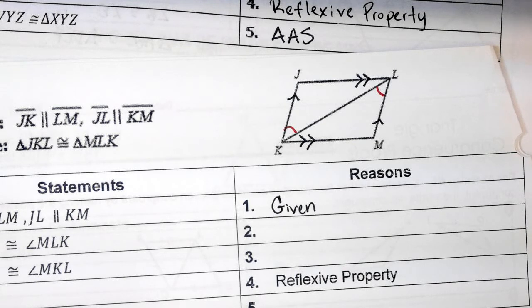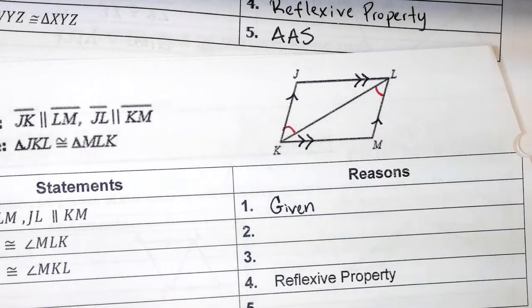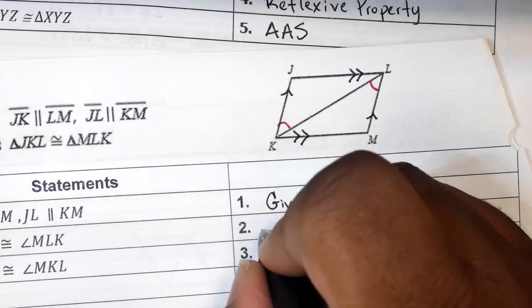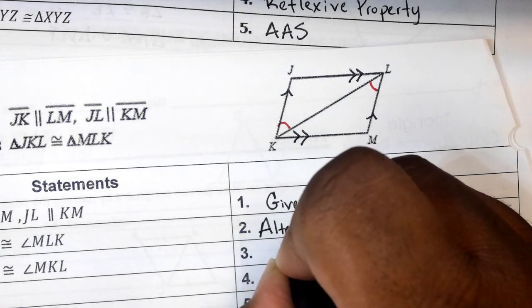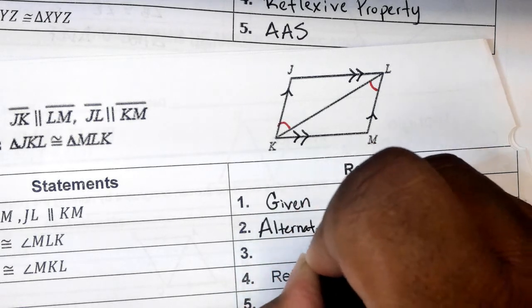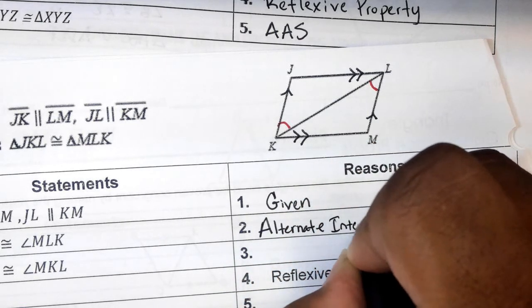Can't remember if you were here for this or not. You might not have been. It might have been before you came. Oh, Parker, you know. Jeremiah, you know. Good. Alternate interior angles. So this might have been before your time, which is okay. Alternate interior angles.